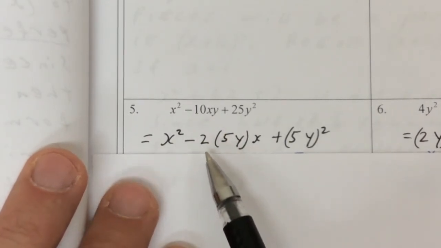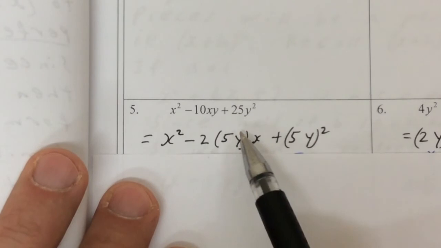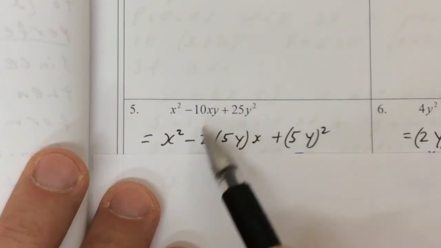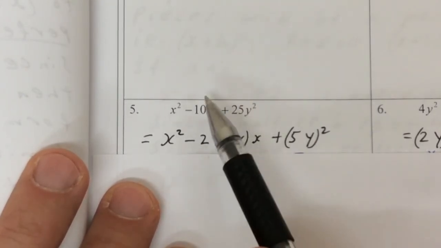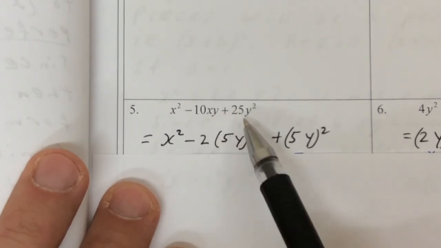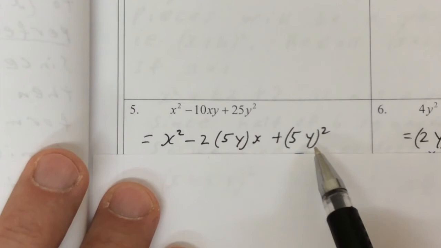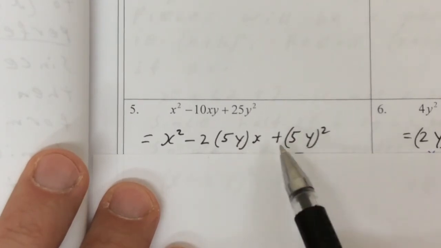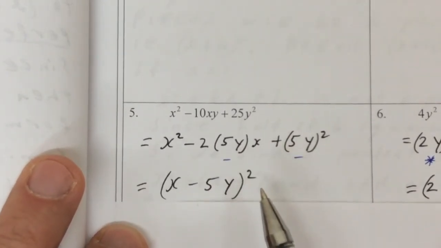Minus, because half of negative 10y is negative 5y. You square it, you get 25y squared. So there we get that to be factored to that.